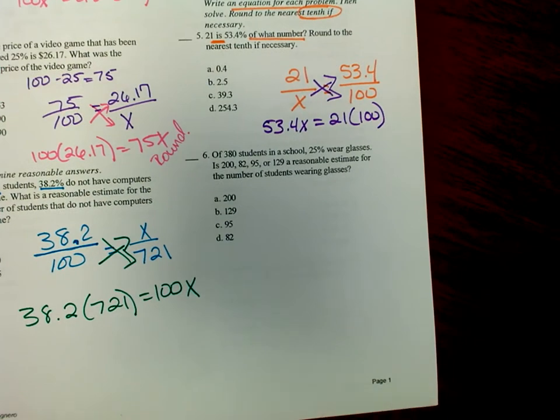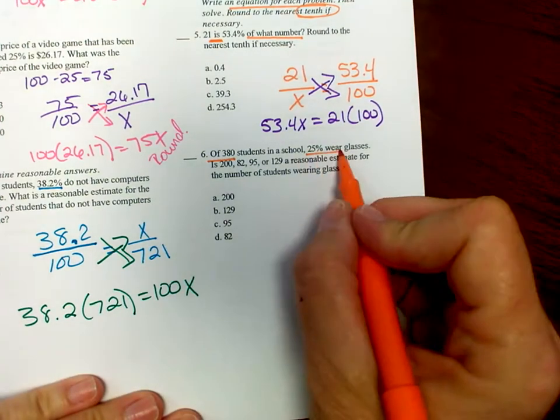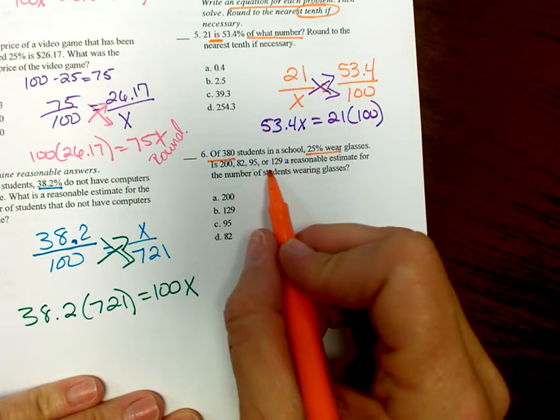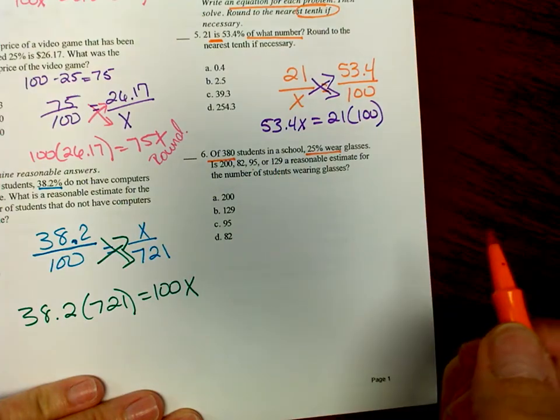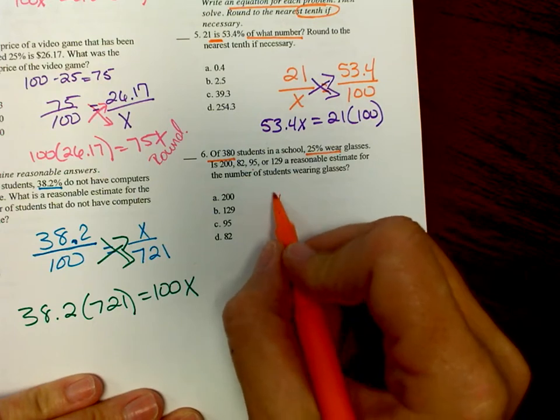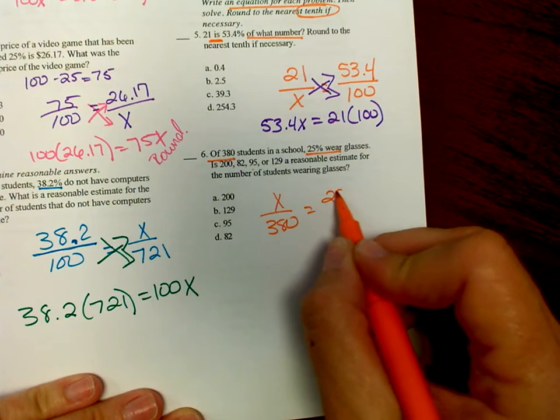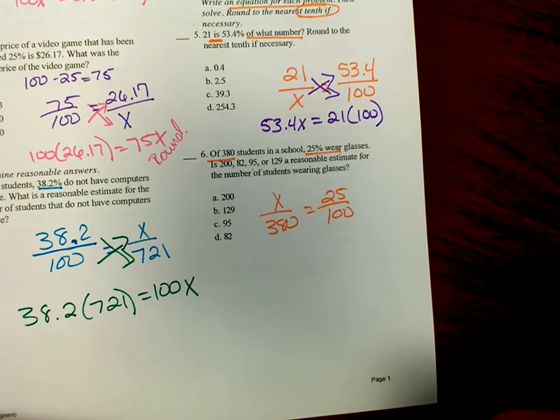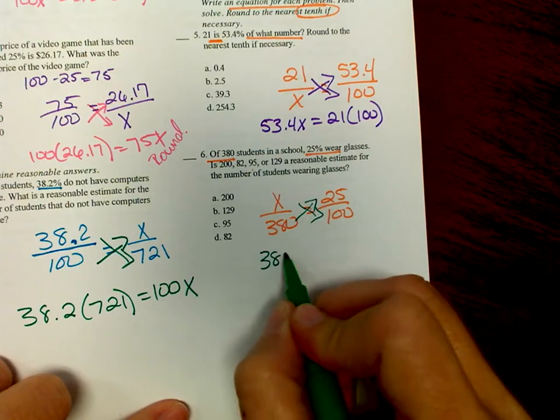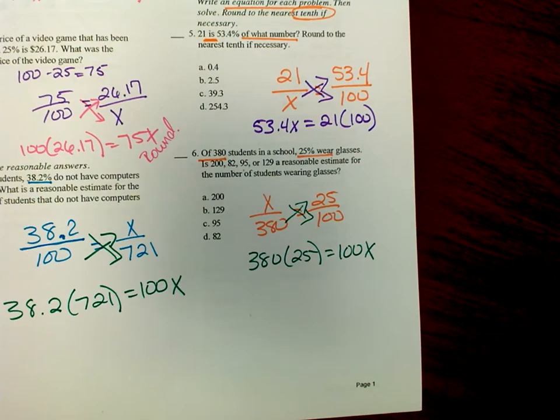Number 6. Of 380 students in school, 25% wear glasses. Is 200, 82, 95, or 129 a reasonable estimate for the number of students wearing glasses? Okay, we have of 380 is of, we have 25% over 100. Okay, cross product, 380 times 25 equals 100x.